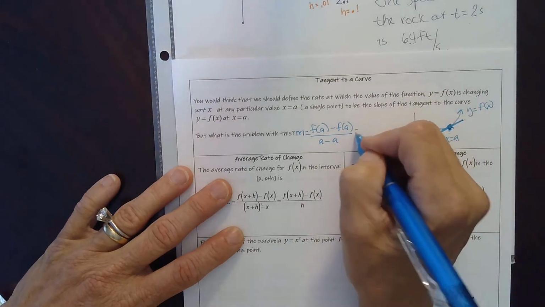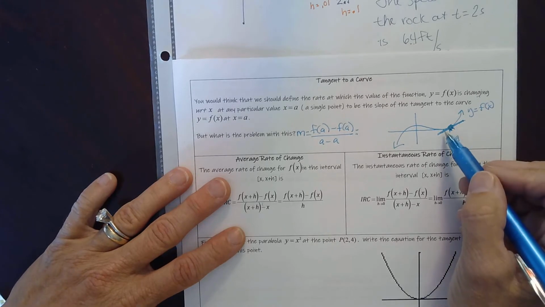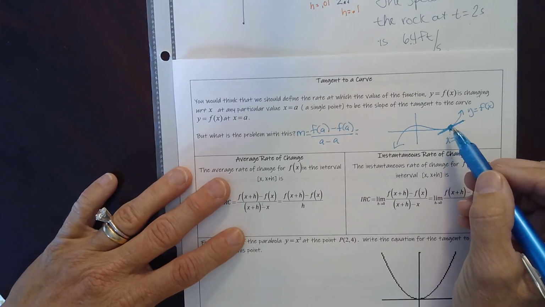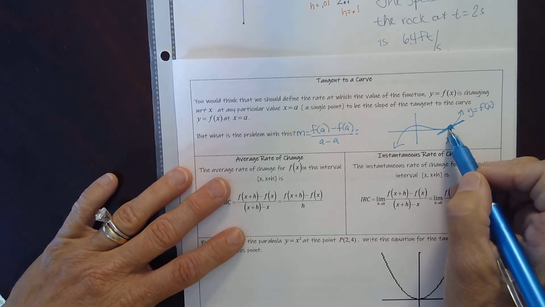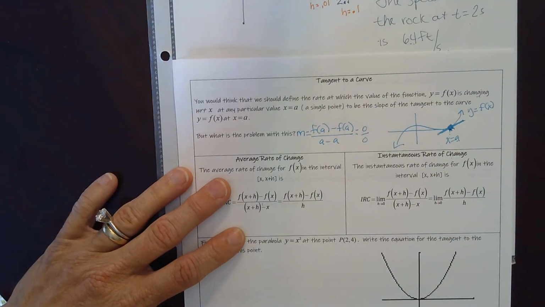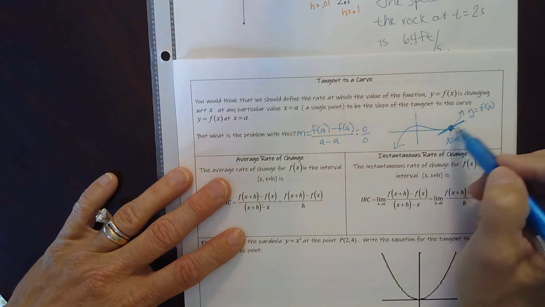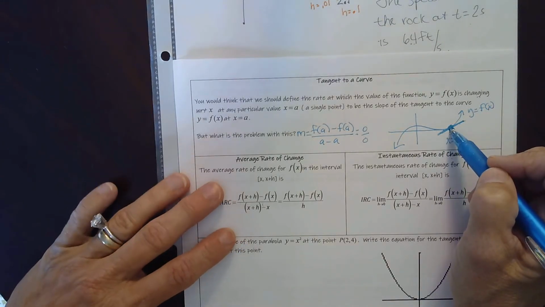If we use the slope formula for a point at a point itself, you're going to end up with 0 over 0, which is what we talked about previously. So the question is, how do we find the slope of a tangent line without 2 points?